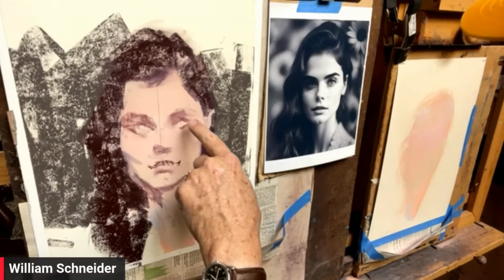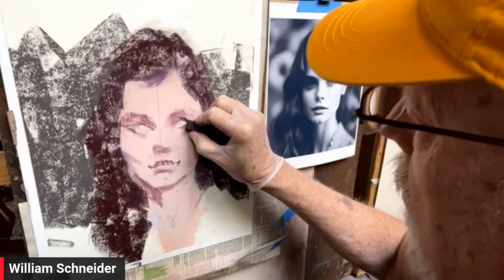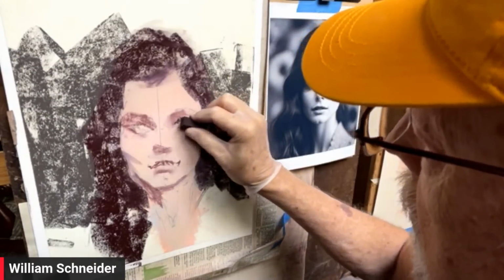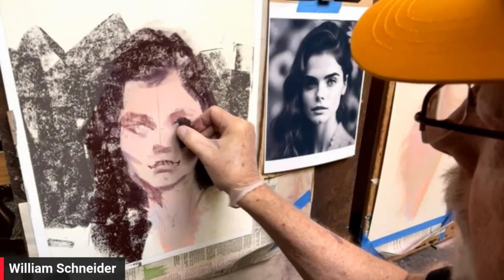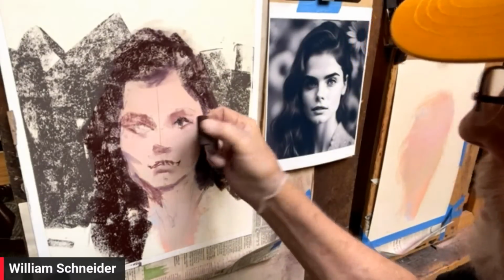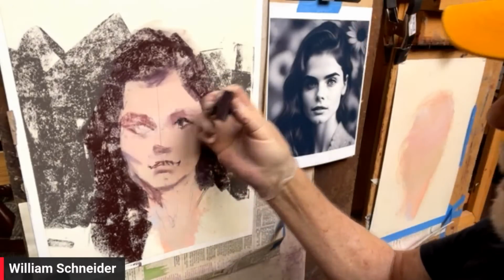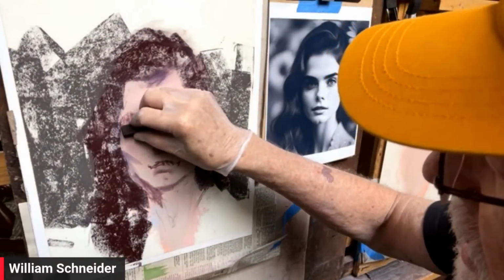So in that shadow shape, you know, there's some darks where the eyelashes are. And by the way, you pastelists that are watching this, notice that I'm using a 2-inch or 1.5 inch stick of pastel, and I'm using the side of it.